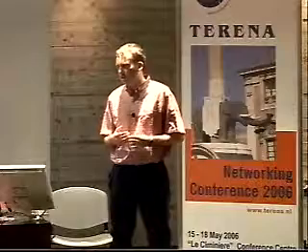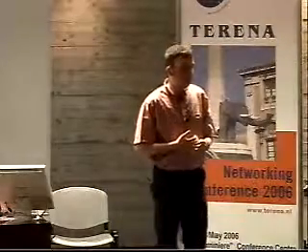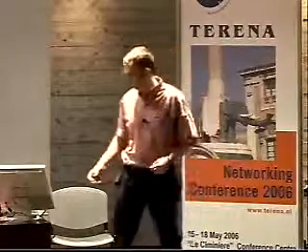Fourth point is SurfNet is a high-speed backbone. Every customer is connected at 1 gig or 10 gig. So this means that we thought we were able to choose a different approach, a different design in our IDS solution. And last point, we were interested in analyzing layer 2 traffic in the customer LANs.